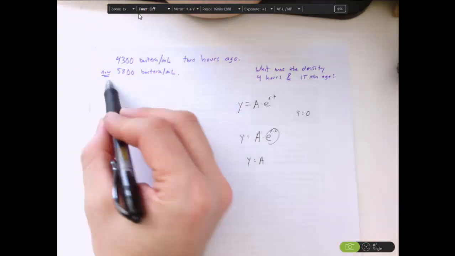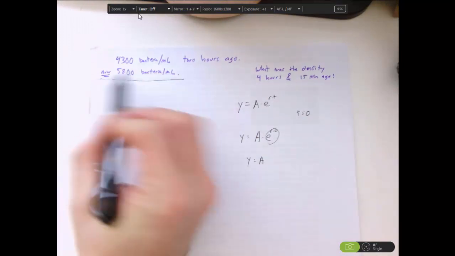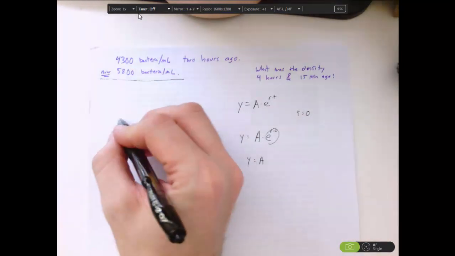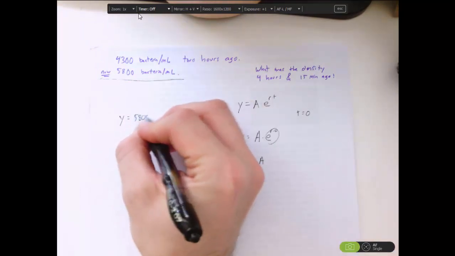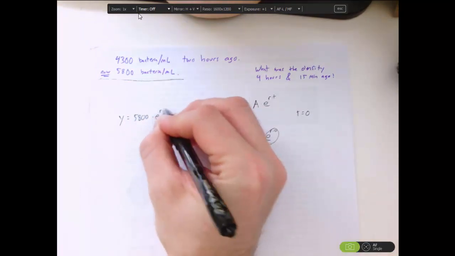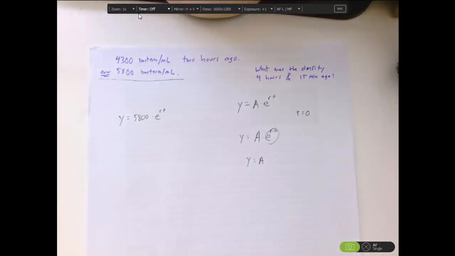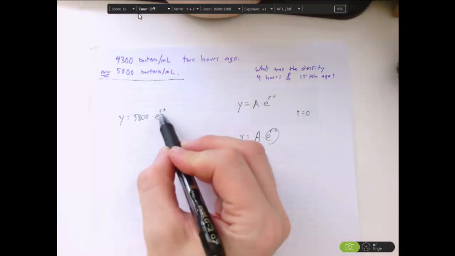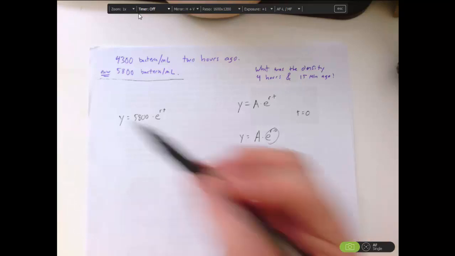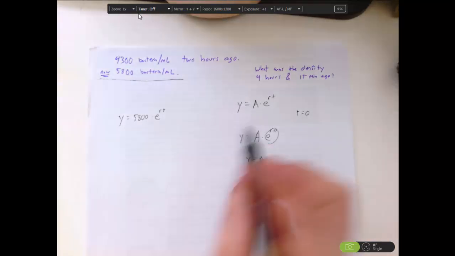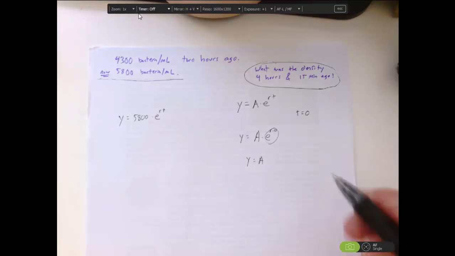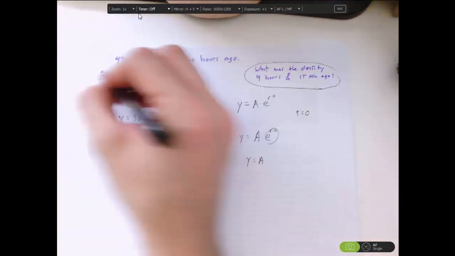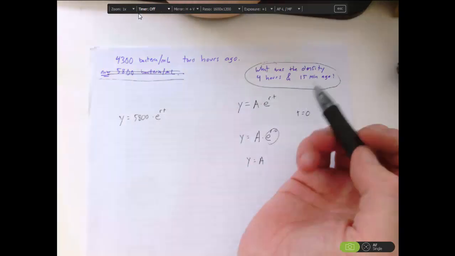So right away, I said that right now, this is the bacteria density. So I can say y equals 5,800 times e to the RT, because I know that's the initial amount. All right, so I need to solve for R. What's the rate of growth? Because once I know the rate of growth, I can plug in a specific time, and it will tell me what the density is. All right, we've used this piece of information. Let's use the other piece of information we know.